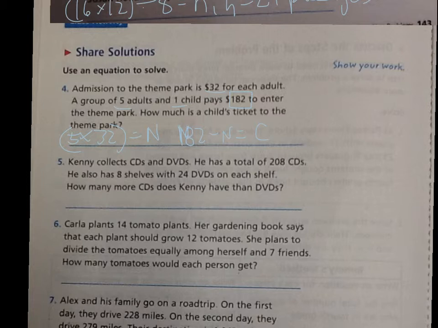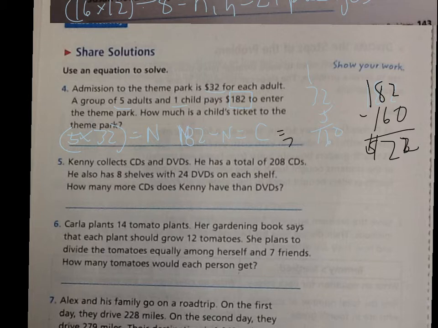So let's do that. 5 times 32 is 160. Then I take 182, sorry, I'm going to write this in black, 182 minus 160 to give me a difference of 22. That tells me that the $22 extra would have been how much the kid's ticket was. So it's $22.